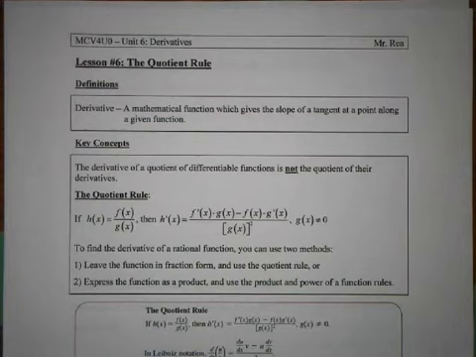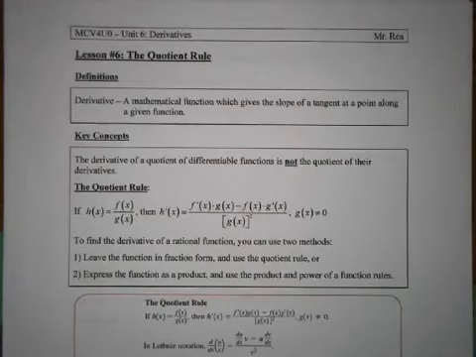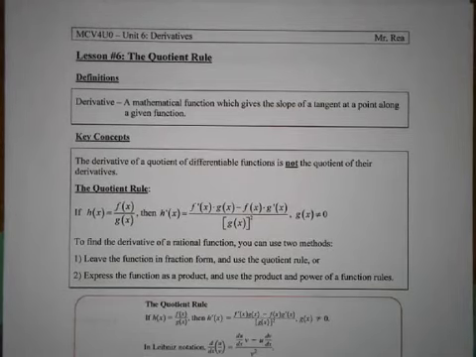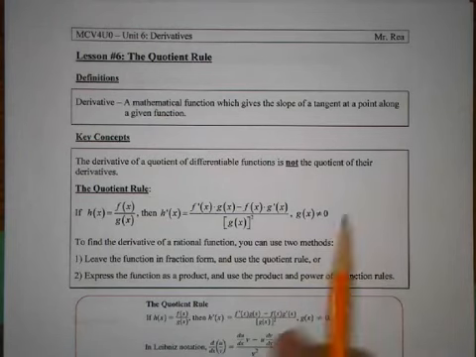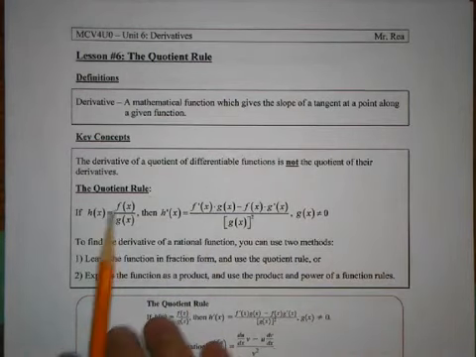So what we're going to do today is learn the quotient rule. There's going to be times when you'll use the quotient rule and times where you'll do the flip and do the product rule, but I'll talk more about that a little bit later, okay? So we'll just start off with the actual rule.